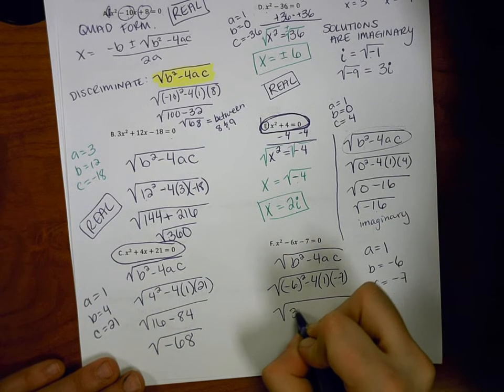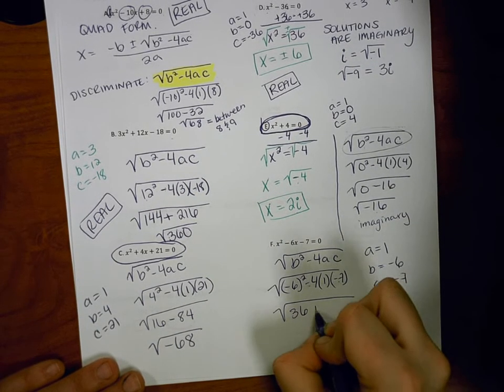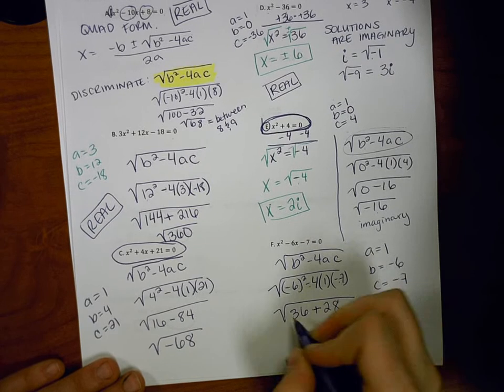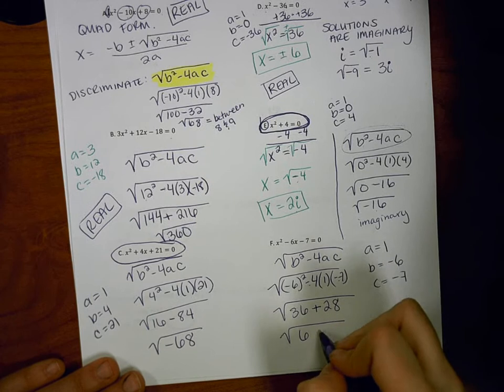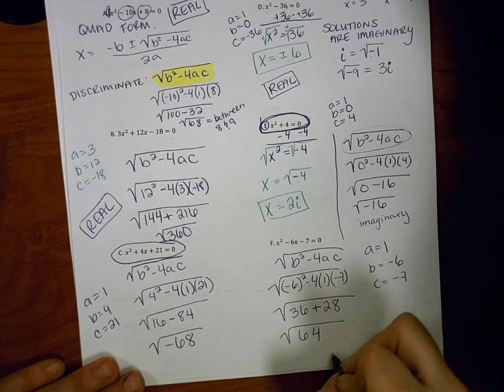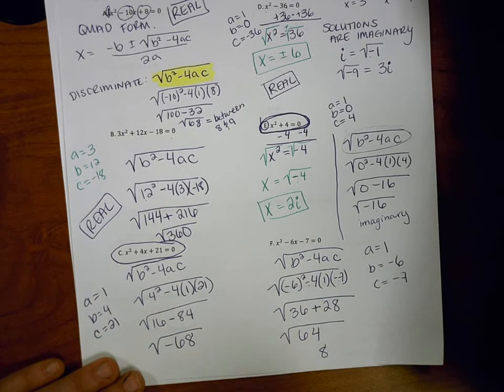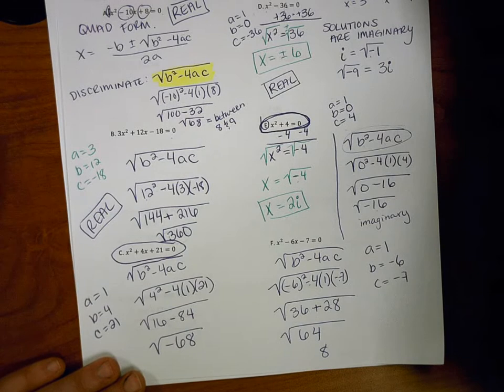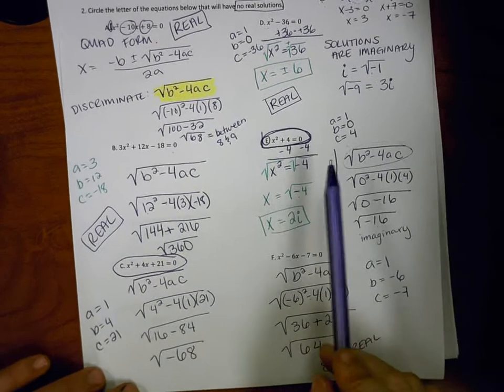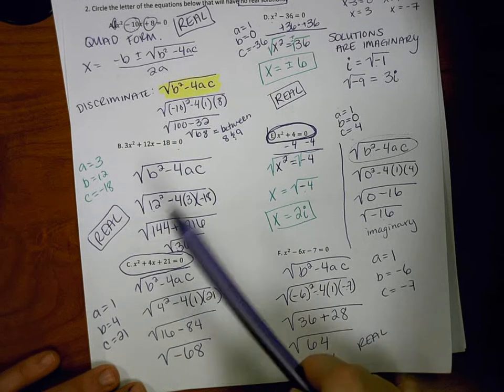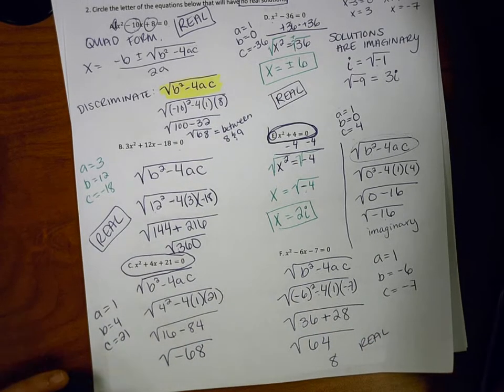That gives me 36. Negative times a negative is positive, plus 28. So that gives me the square root of 64, which is 8. 8 is a real number. So my two imaginary solutions were E and C. Make sure you show all of your work for credit.